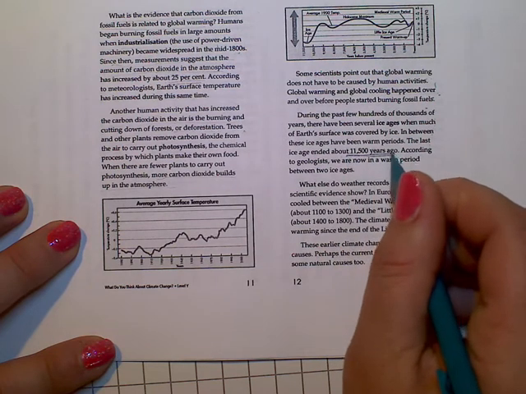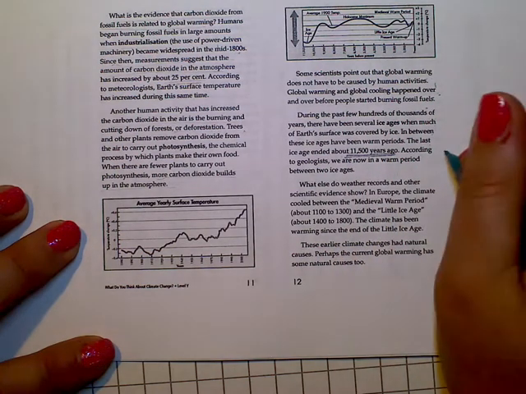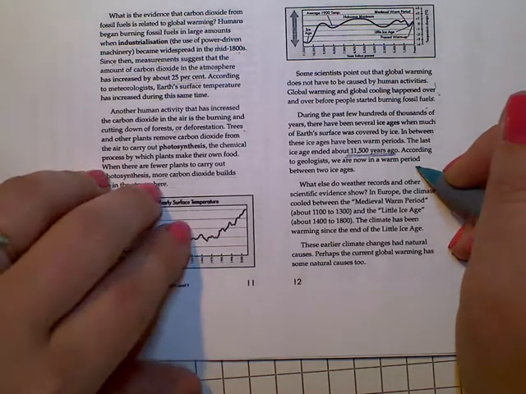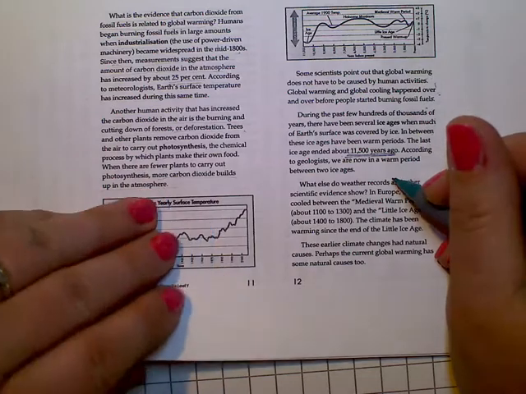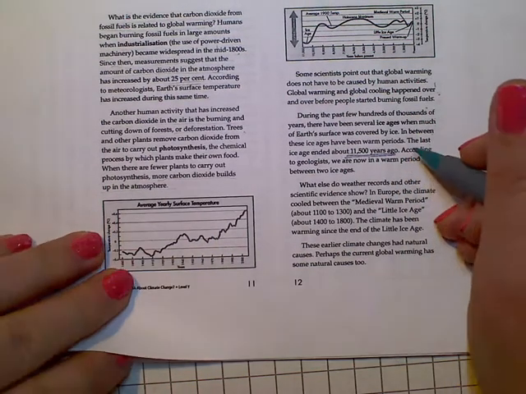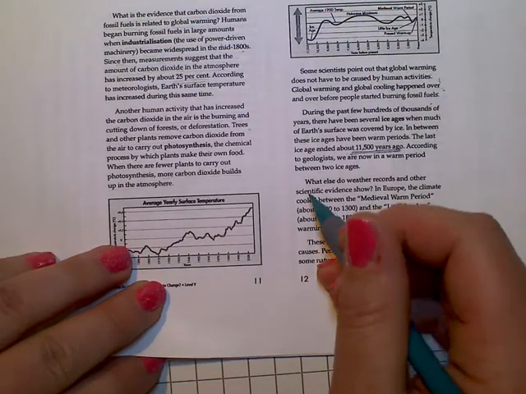The last ice age ended about 11,500 years ago. How do they know that? According to geologists, we are now in a warm period between two ice ages. I hope I'm not around for that next one. That would not be cool because I only like the heat, mainly.